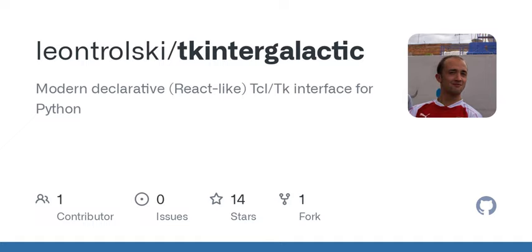Before we conclude, I want to leave you with a thought. The evolution of libraries like tkintergalactic is a testament to how far we've come as developers. They simplify processes, empower creativity, and enable us to build stunning applications more swiftly than ever before. So there you have it. tkintergalactic could be your new favorite tool for creating GUIs in Python.